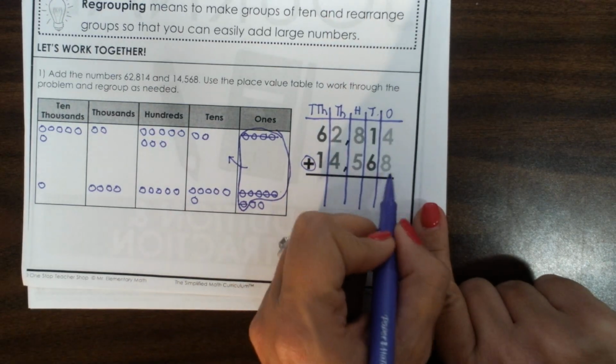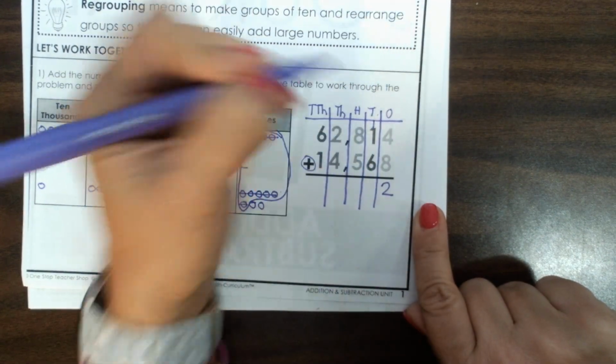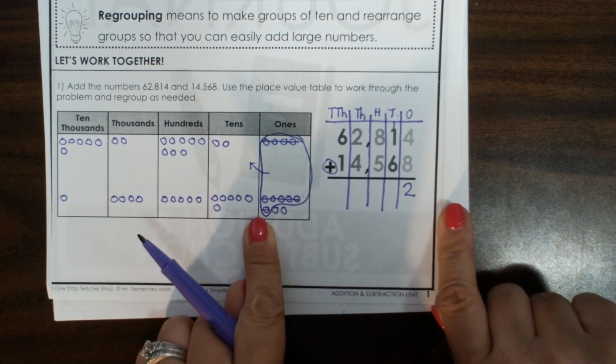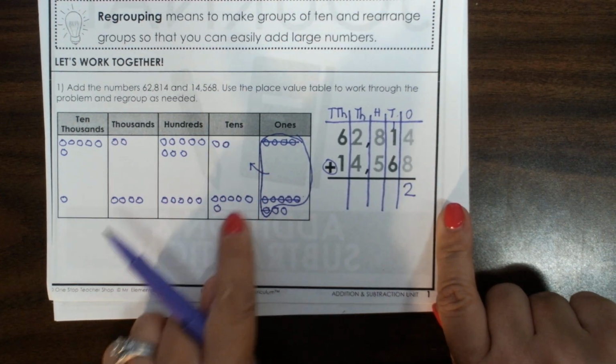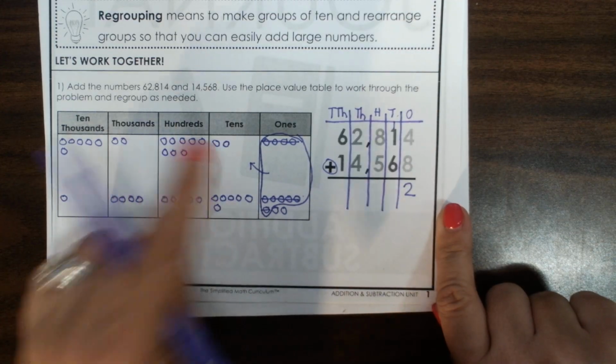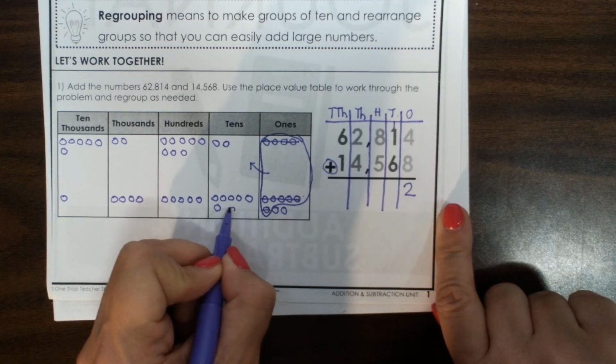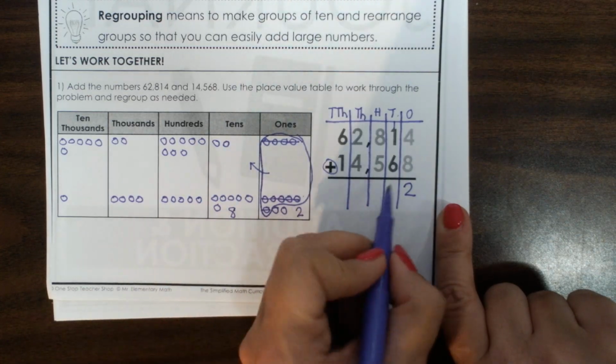Over here, again, we would say, oh, 4 plus 8 is 12. So we're going to put a 2 in the ones place, and we're going to carry our 1, which is what we just did. Now we're going to count all these together. We get 6 plus 1 plus the 1 that we carried, and we get 8. So we have 8 here, we have 2 here.